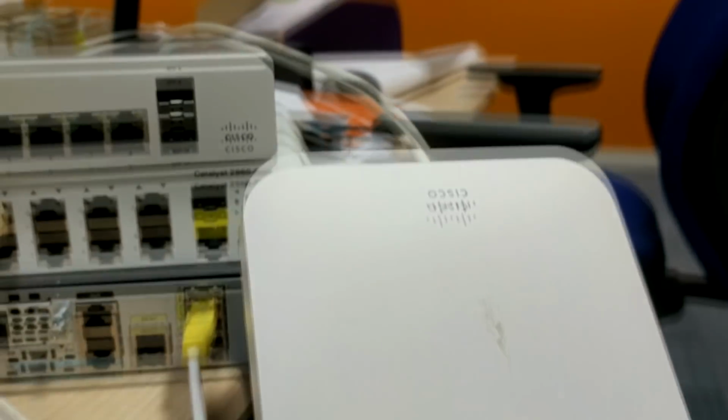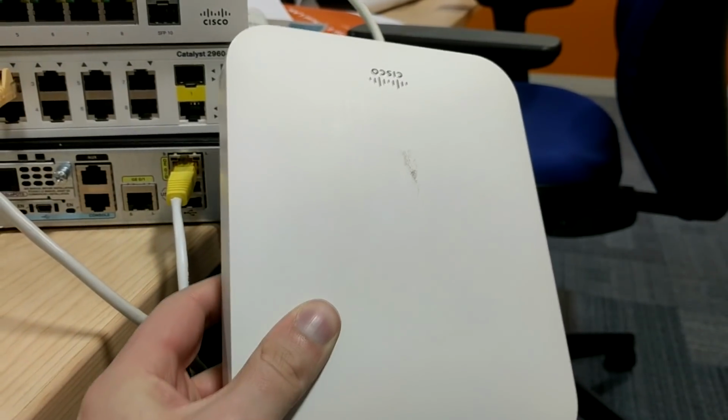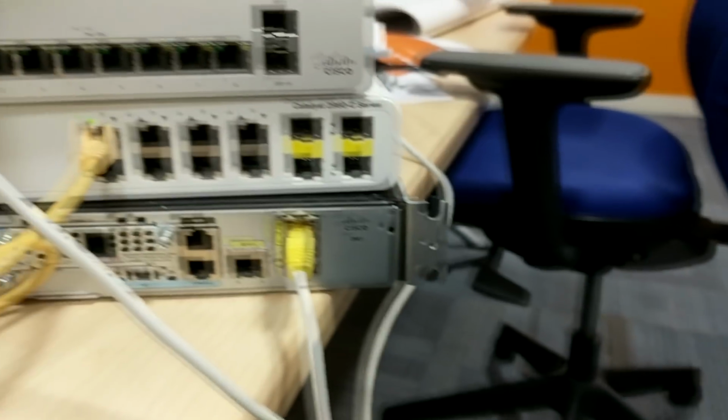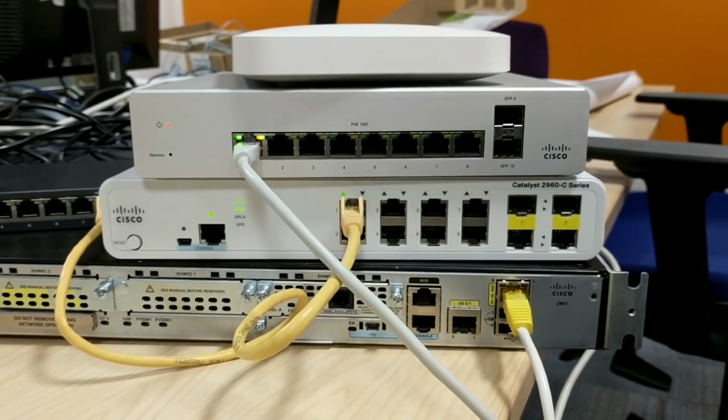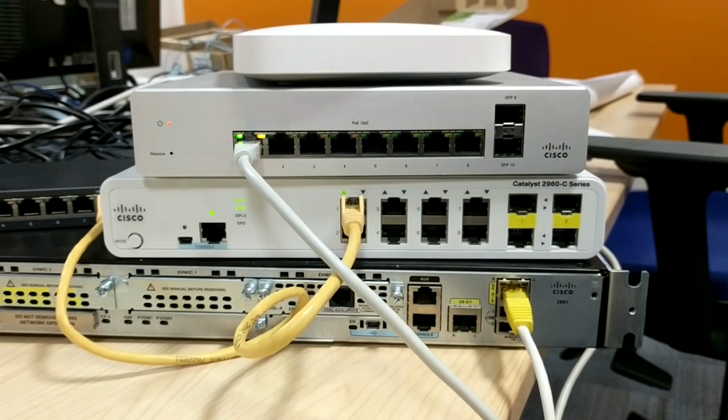The device on the top then is an access point, also for Meraki, and again this doesn't have console access either, and both the switch and the AP you can access locally, but you actually have very limited options. There's no CLI that you can actually gain access to with these types of Cisco devices.